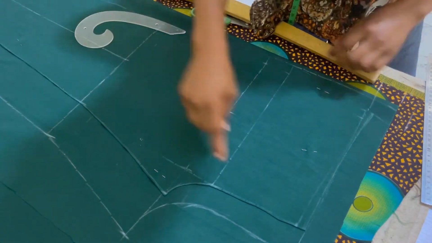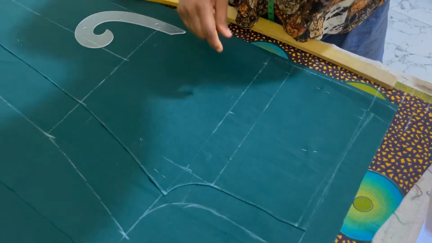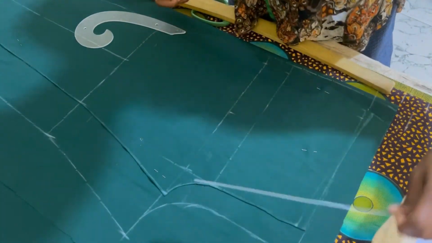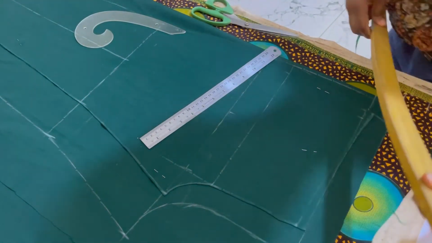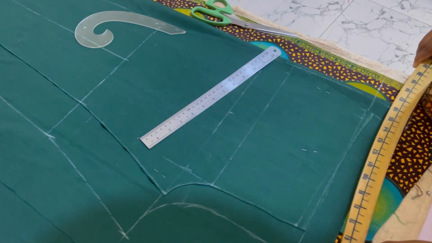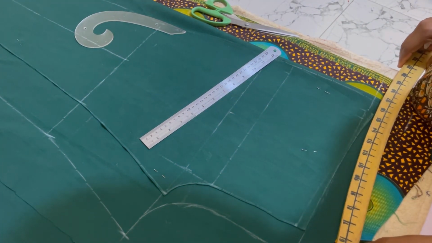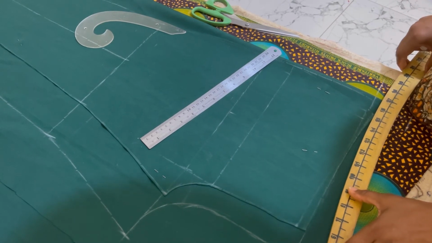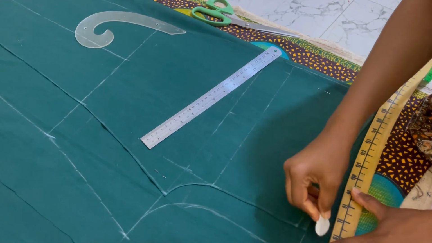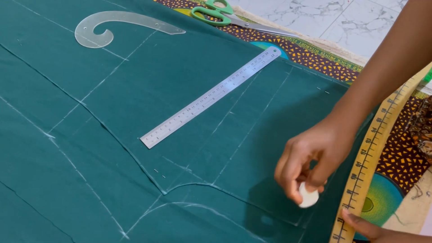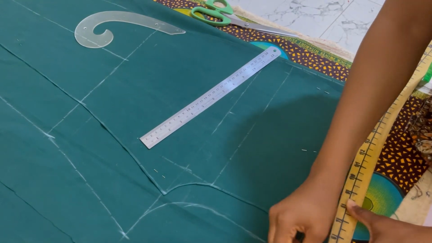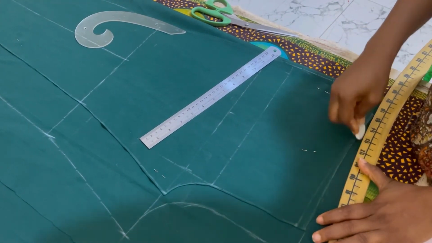From this place now, I'll just take this one upward. From this place, I'll just connect it to the seam allowance here. So from here, from the tip of the fabric, that's my 1.5. I told you I'm working with crepe. You have to be careful and take it easy. It's not like Ankara.